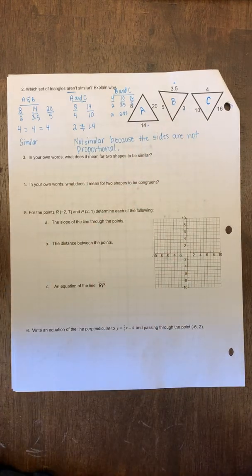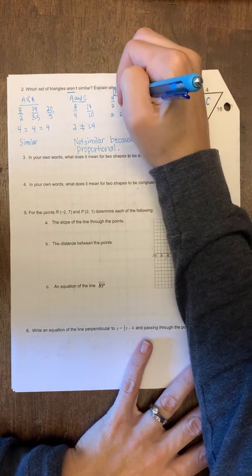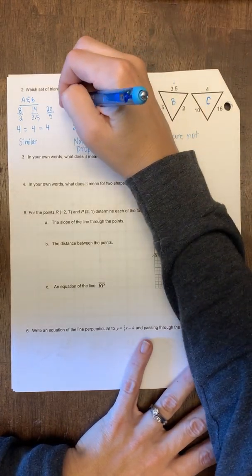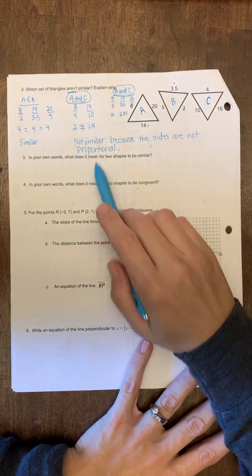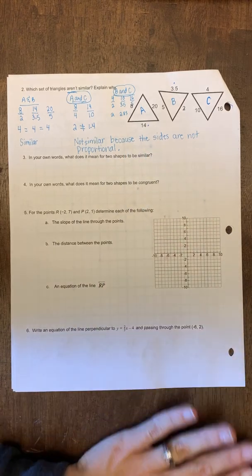So there are two sets of triangles that are not similar. B and C are not similar, and neither are A and C. And both of them have the same reason. They're not similar because the sides are not proportional.